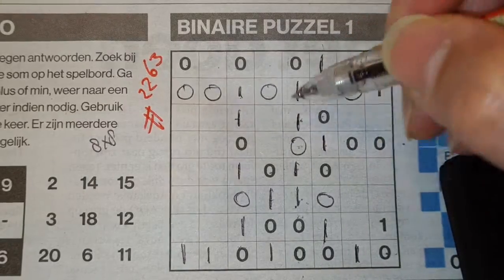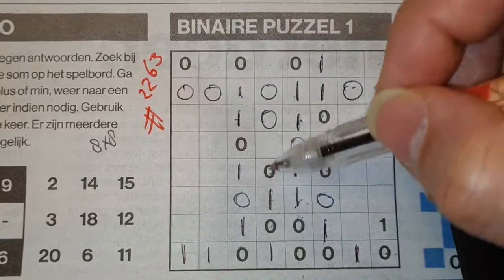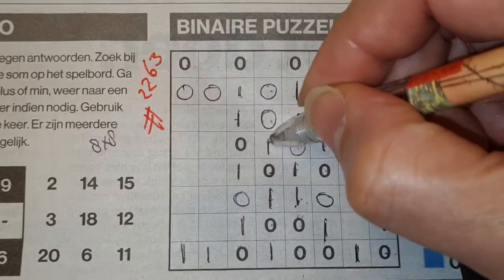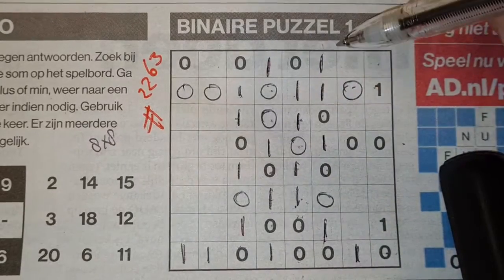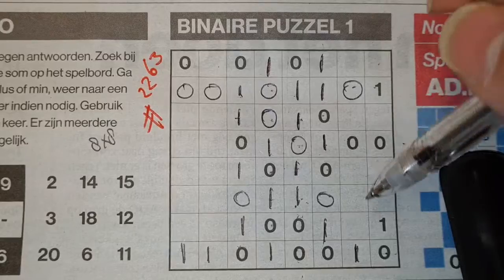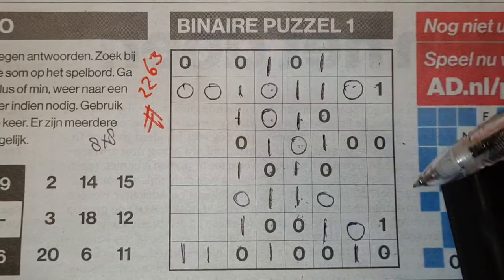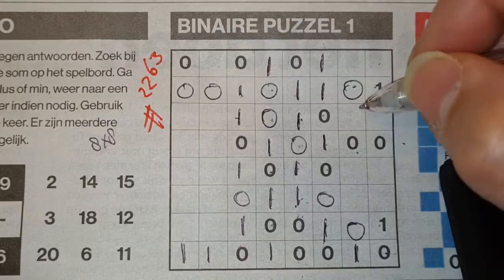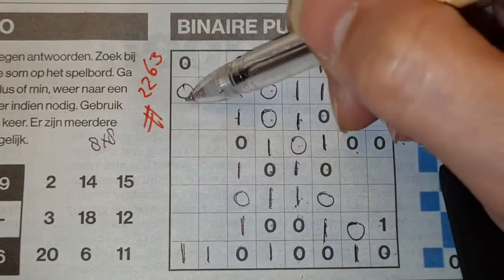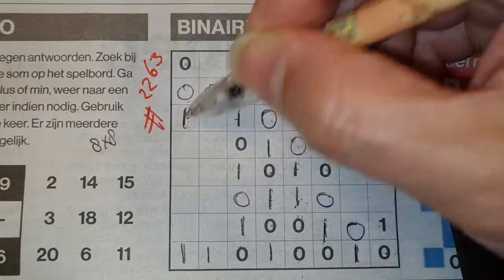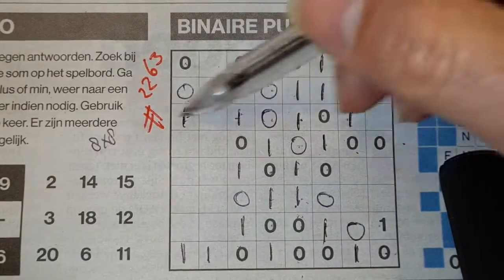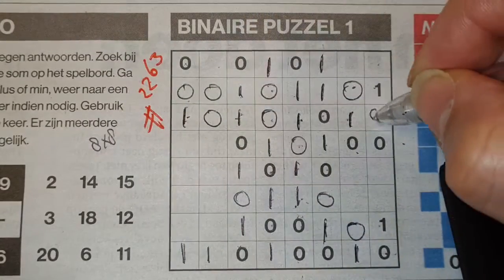Between 2 ones comes an O. We have now 4 O's, so the rest are ones. Between 2 ones comes an O. Between 2 O's comes a 1. Double O, here 1, there 1. We have now 4 ones, so the rest are O's.